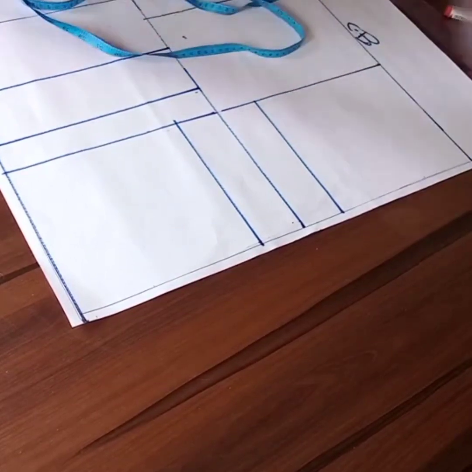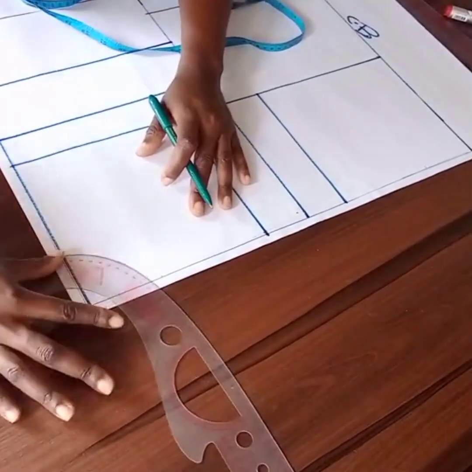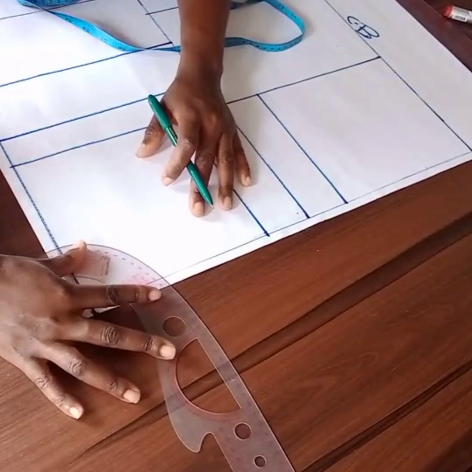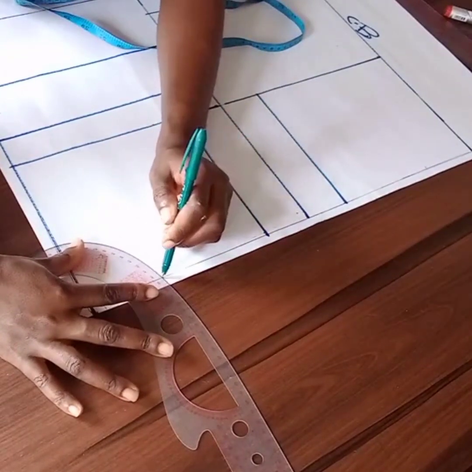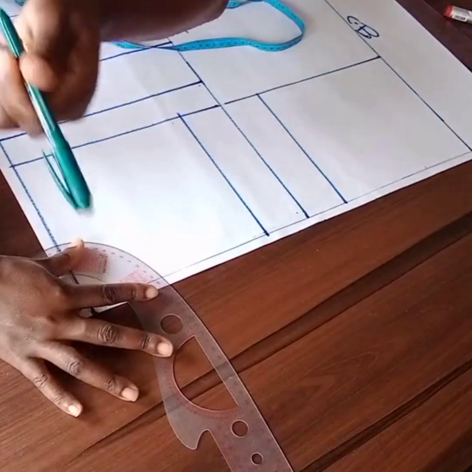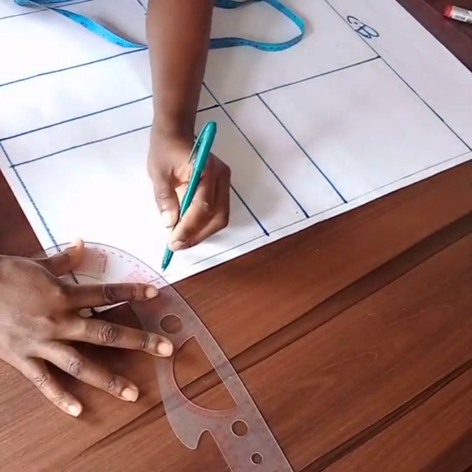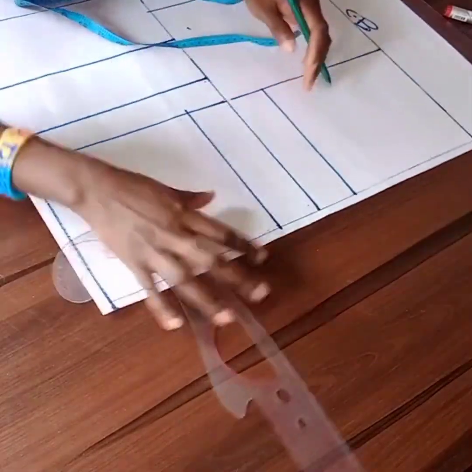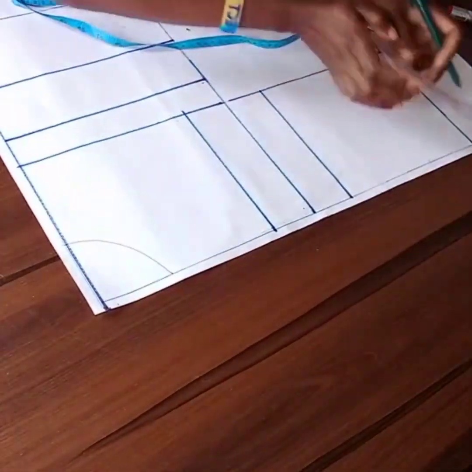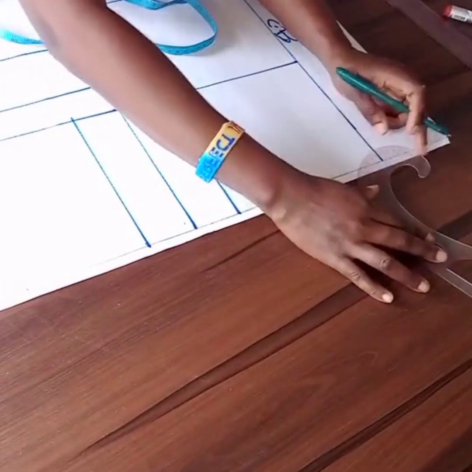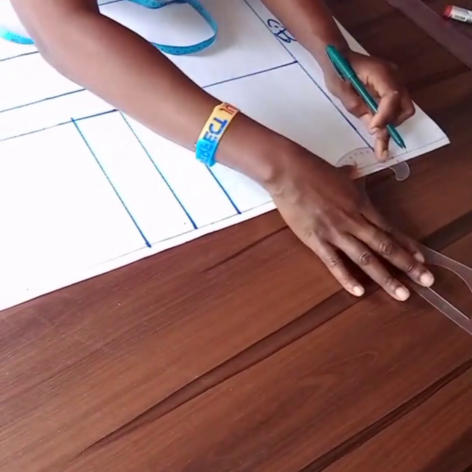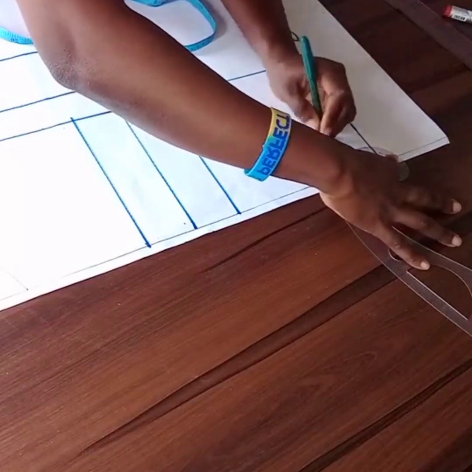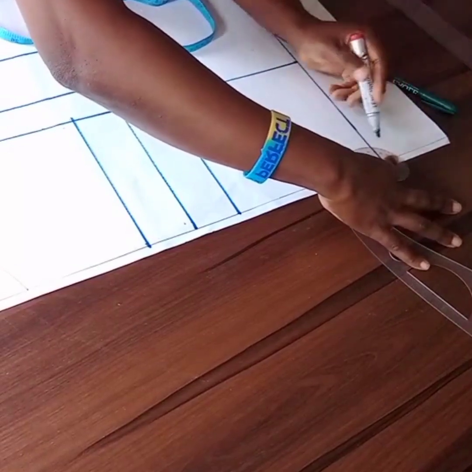Then use your curve to connect it. This one for the back also.